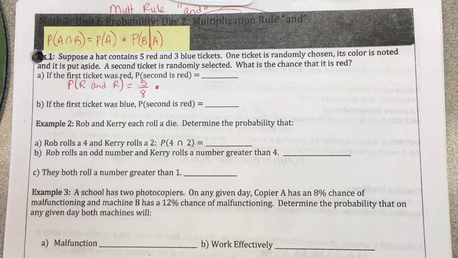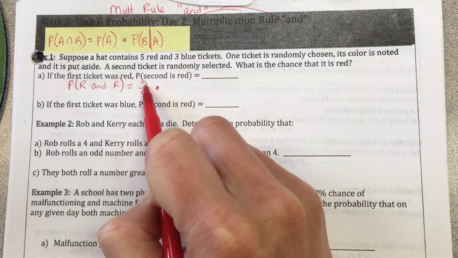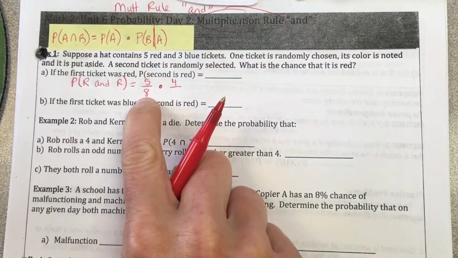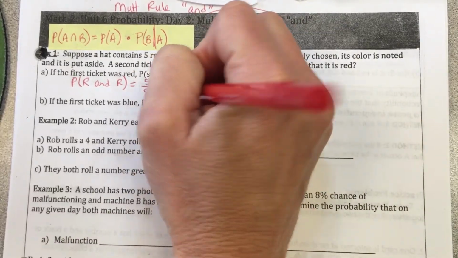So that's what the "given" means right here. You have to assume the first thing happened. That's what that line means. You're assuming the first thing happened. So we assume we drew a red, so now there's only 4 red left. How many tickets are left in the whole bag? 7. Very good. And that's how you get your answer.